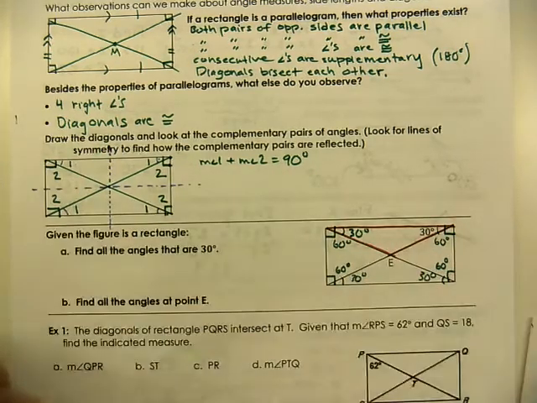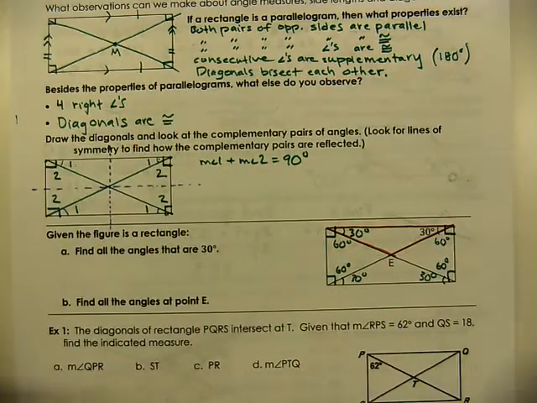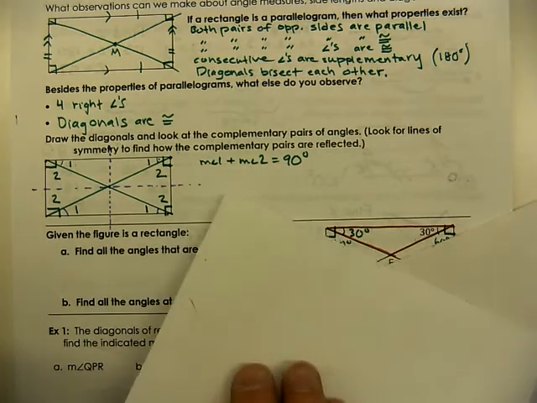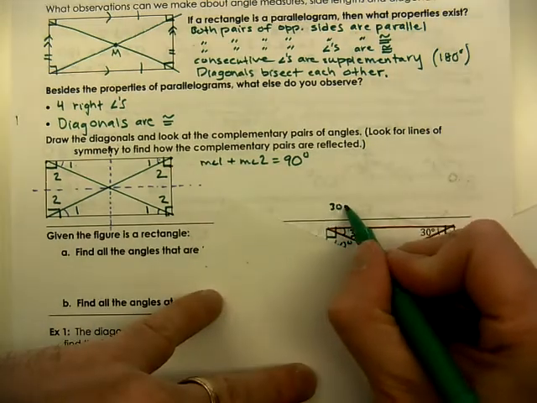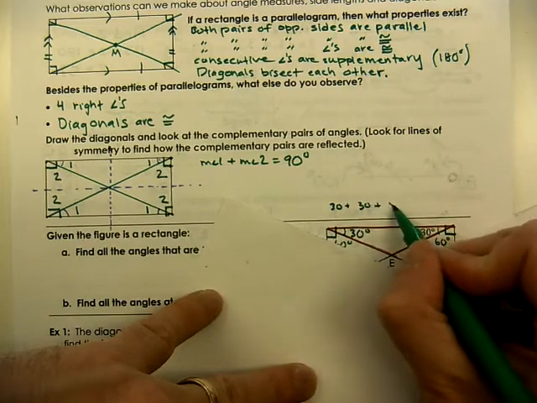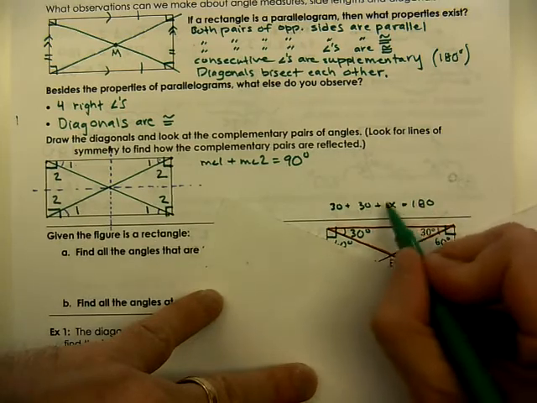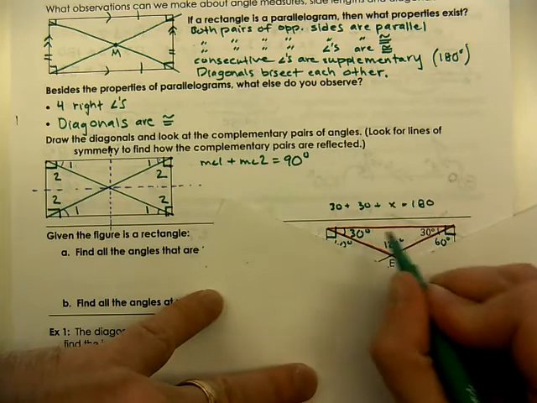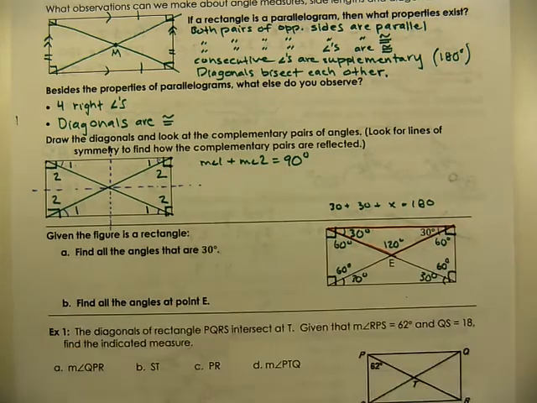So if you think about this triangle right here, and you ignore the rest, you might remember that with a triangle, all the angles have to add up to 180 degrees. So we can set up a little equation here. 30 plus another 30 plus my unknown angle x has to add up to 180. So when we solve for that x, we'll get a result of 120. So 120 plus another 30 is 150, plus another 30 is 180. So that's a 120-degree angle above point E.